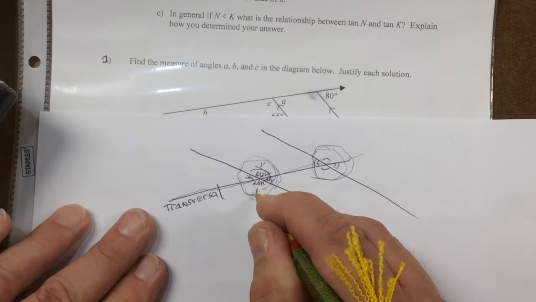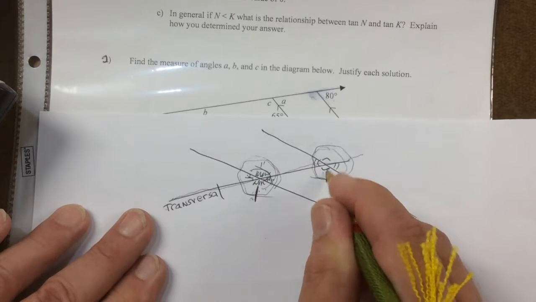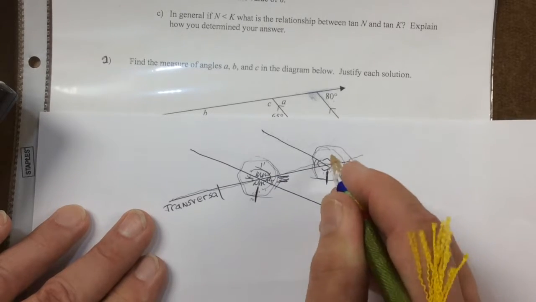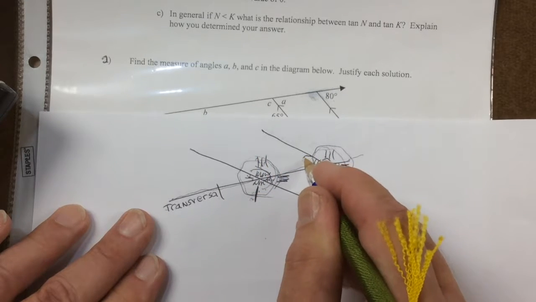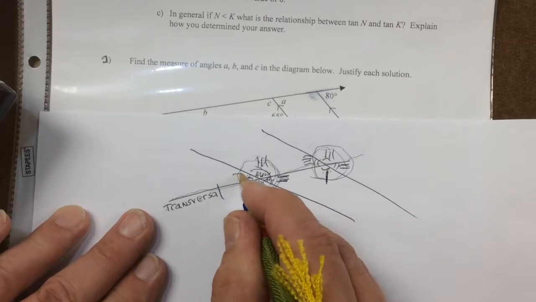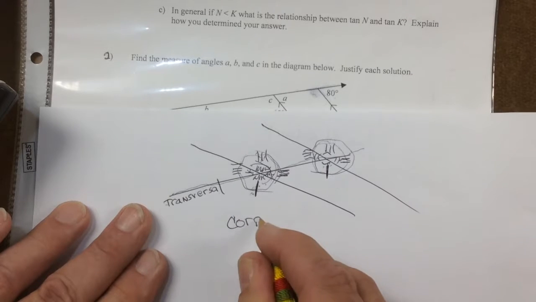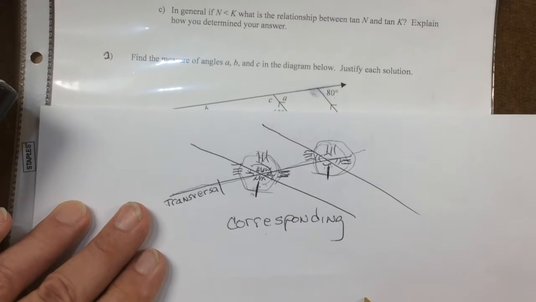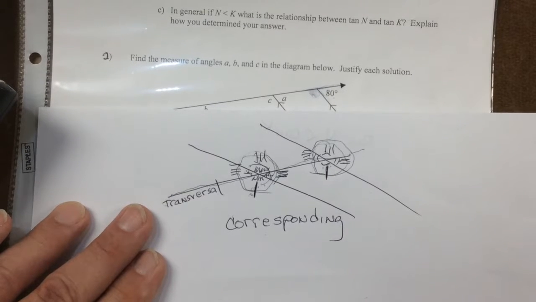If you're in the same relative position, for example, this bottom, or over here, to the right, or up. Sometimes it's left and down. Whatever it is, if you can find the angles that are in the same relative position, those are called corresponding angles. Doesn't mean that their measures are related in any way, but they are corresponding angles. They correspond to each other.